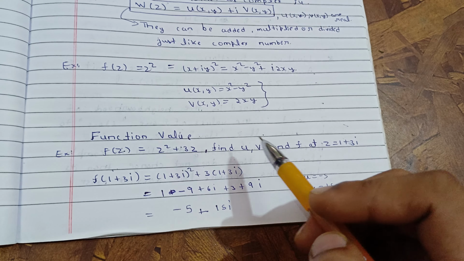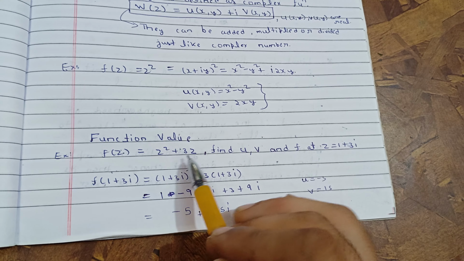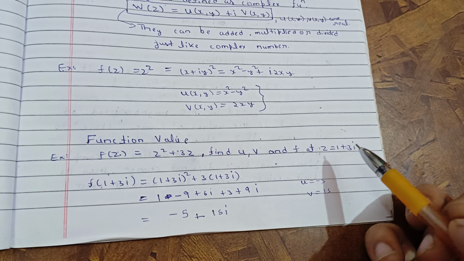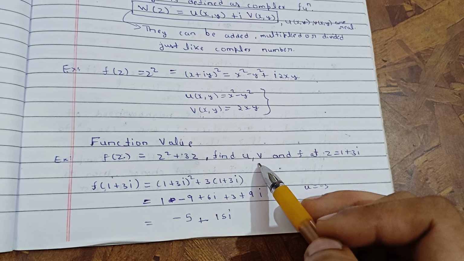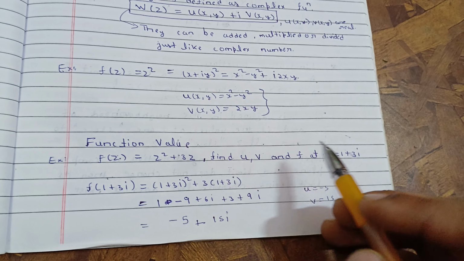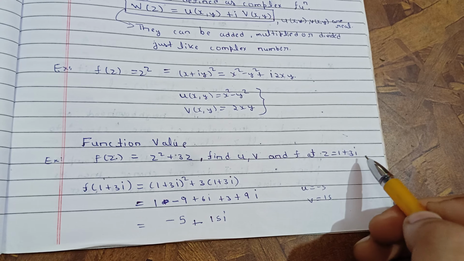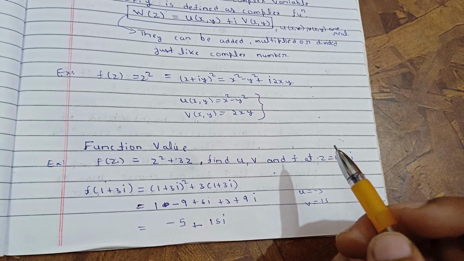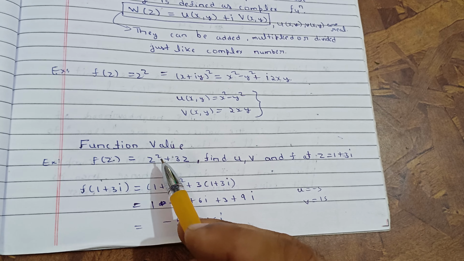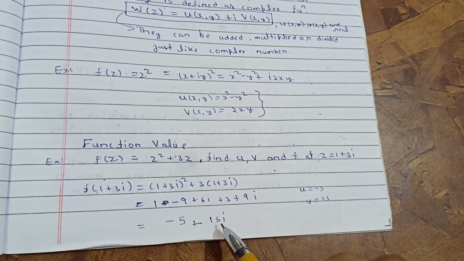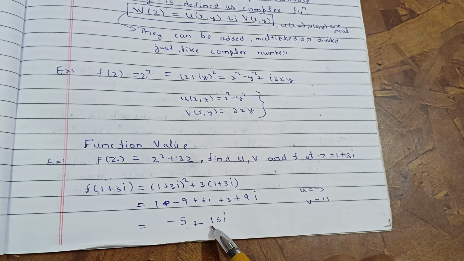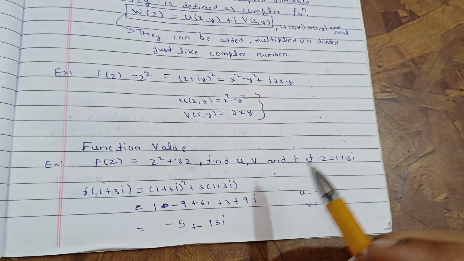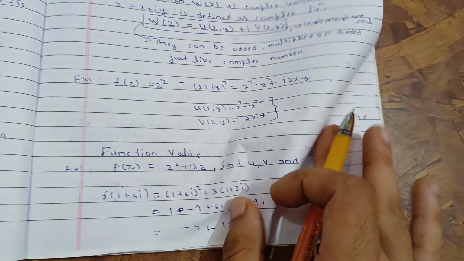Now, the function value. What is the function value? So f(z) is this. If f(z) is this, then we need to find u, v and f at z = 1 + 3ι. How can you find u and v? First, z is defined as x + ιy; compare, then x will be 1, y will be 3. You can find it in any manner, like you can put it directly as 1 + 3ι and you will find this. So u will be -8 and v will be 6. Now let's find it in another way, meaning put z = x + ιy and find u and v first.